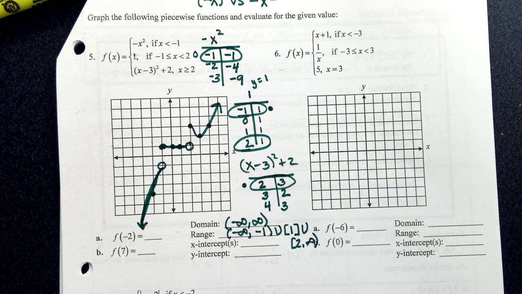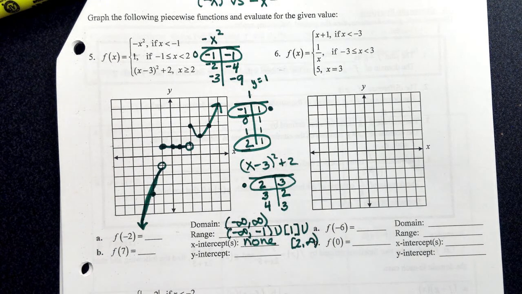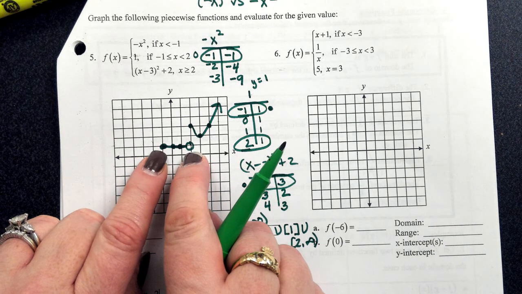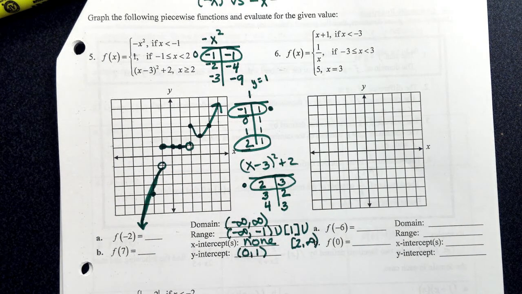Is there any part of the graph that crosses the x-axis? No. So is there an x-intercept here? No. Is there any part of the graph that's crossing the y-axis? Yes, right here. And where is it crossing the y-axis? It's crossing at what? 0, 1. Remember, make sure you write them as ordered pairs. So any questions on the domain, range, or x and y intercepts there?